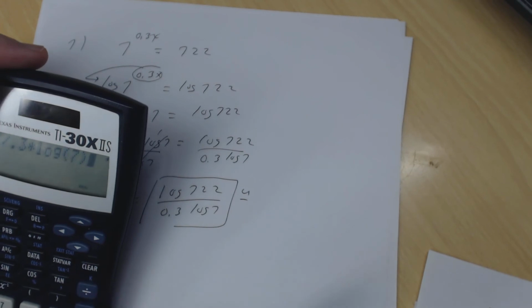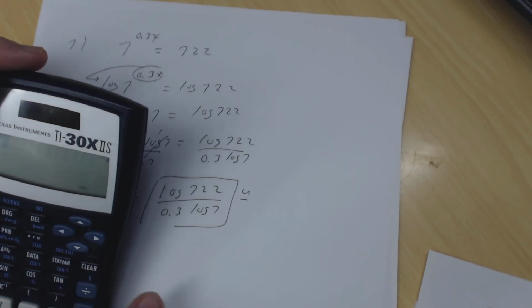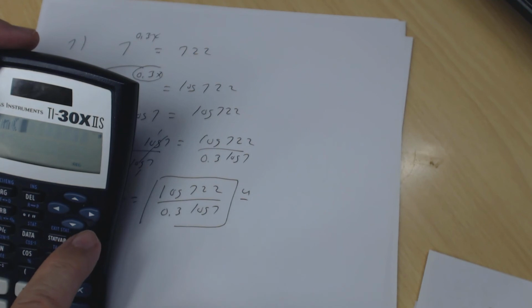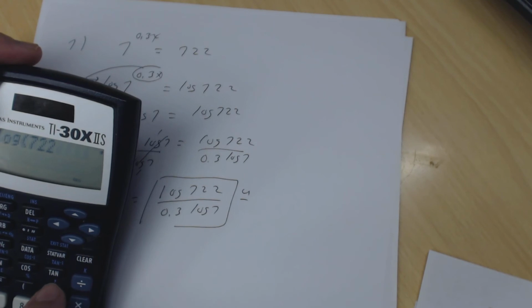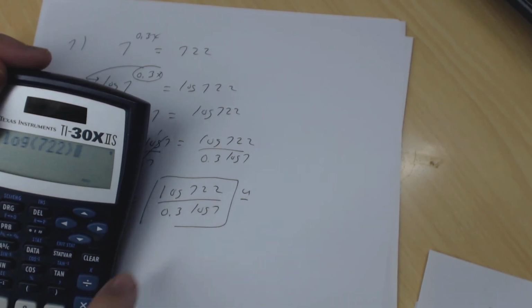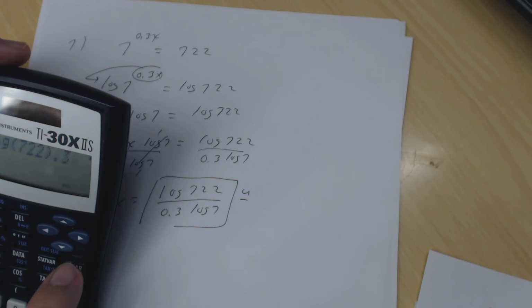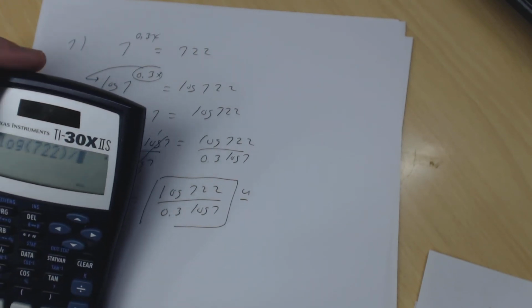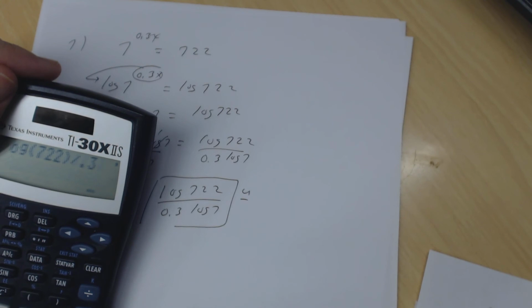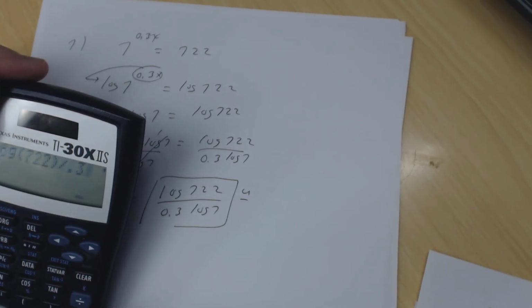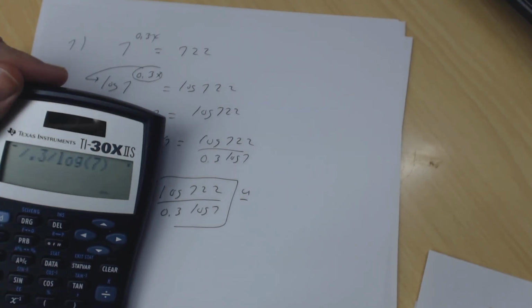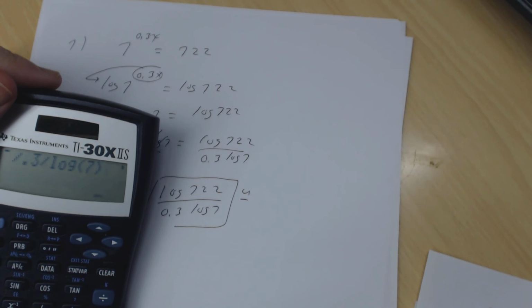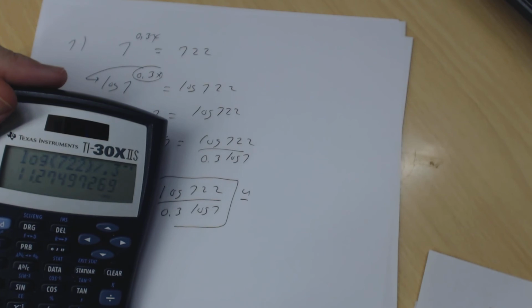Then some of you are going to say, well, I'm going to say the log of 7 to 22, close the parentheses, then I'm going to divide that by 0.3, and then divide that by log of 7, and close parentheses. And that is okay. That is correct. So you should get 11.27.